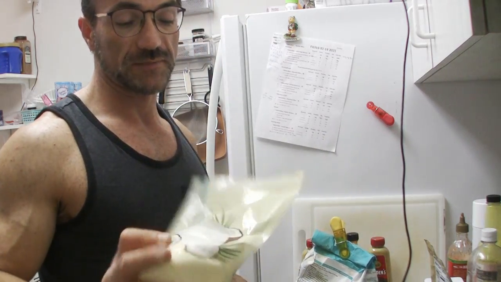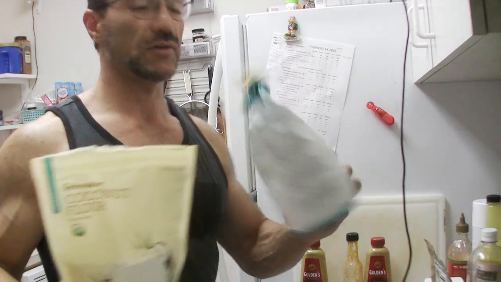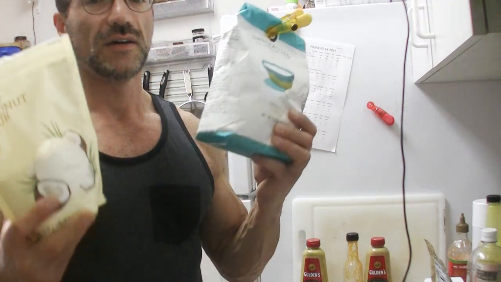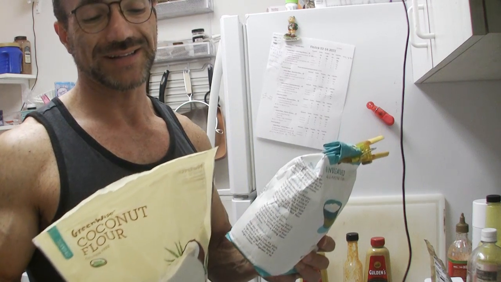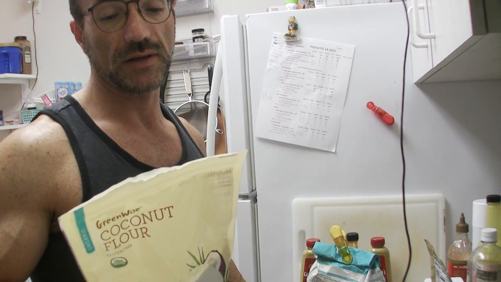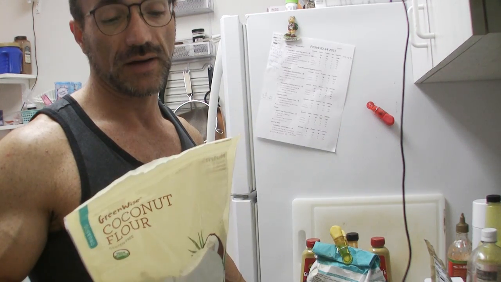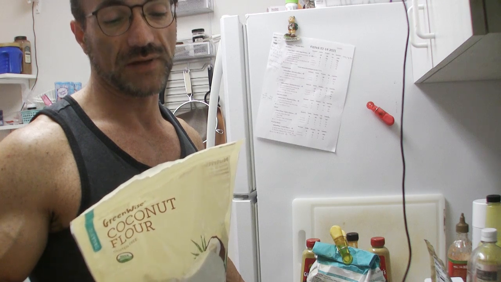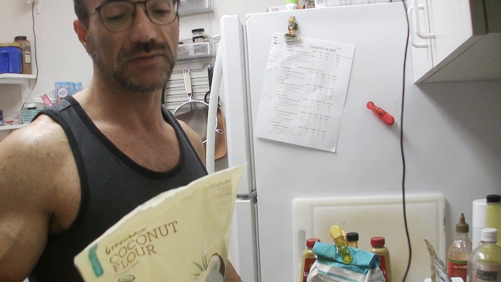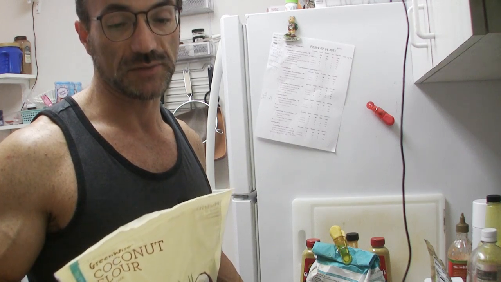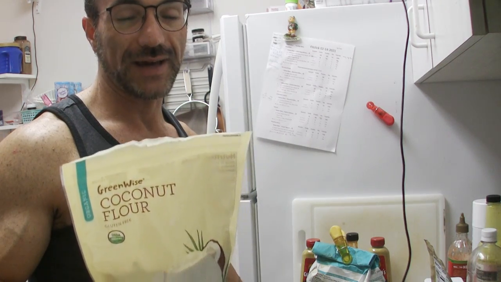You have two choices. You can do coconut flour. You can do regular flour. If you're on keto, coconut flour to an extent. Coconut flour in 14 grams has 8 grams of carbs, 6 fiber. If you're going by total carbs, that's 8 carbs. If you're going by net carbs, that's 2 carbs. I said 14 grams, that's half an ounce.